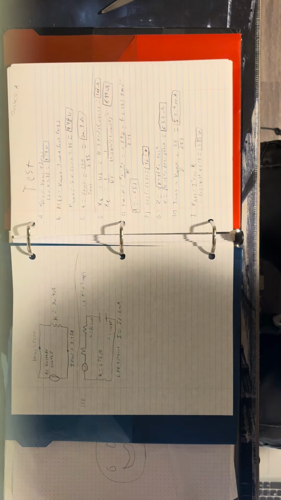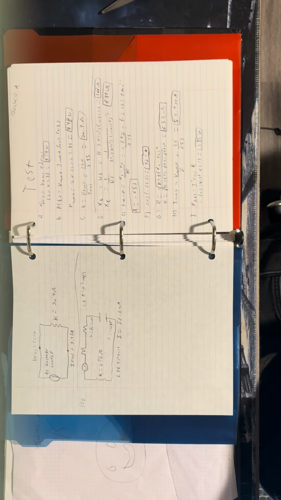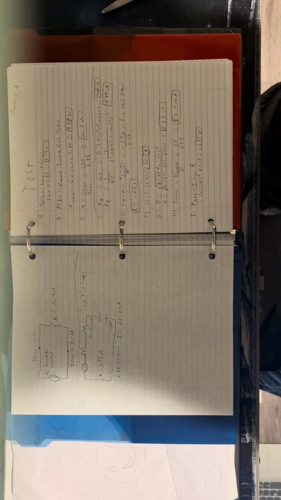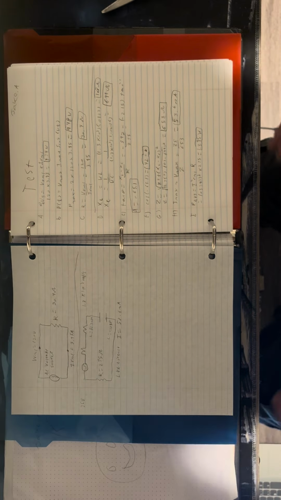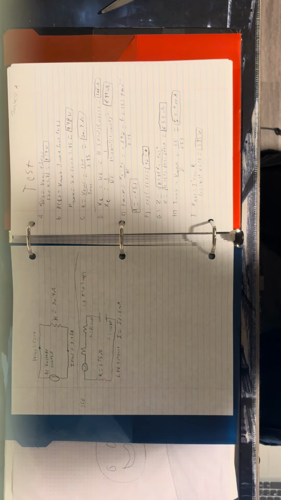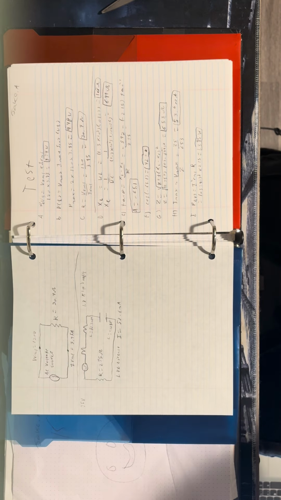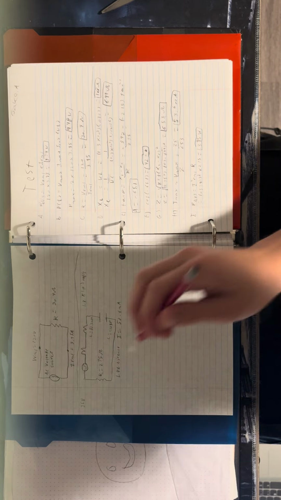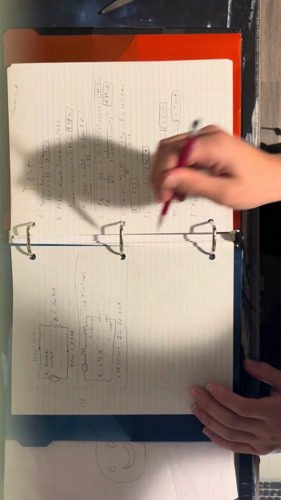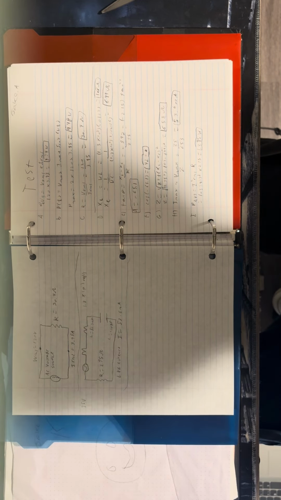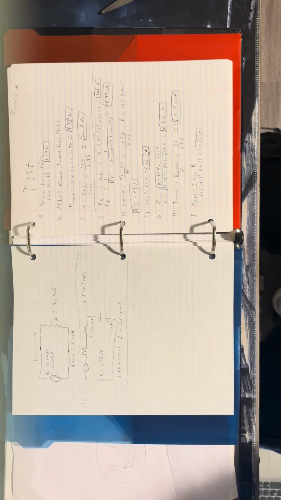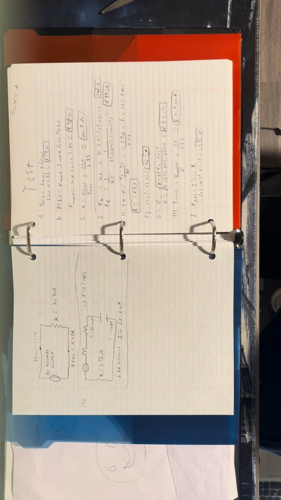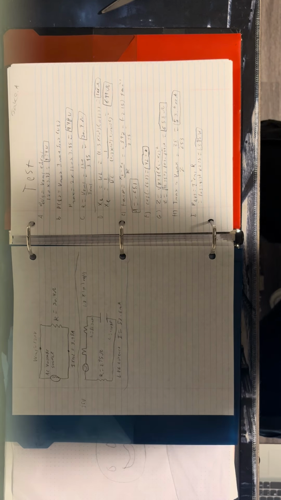Okay. Moving on. Just checking the thing. Okay, we have J. We're gonna make a different graph for this one. J asks us to find the inductive and capacitive reactances.